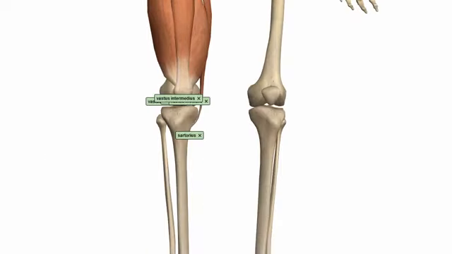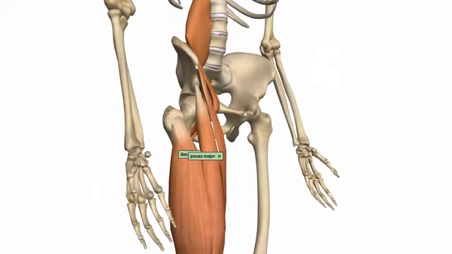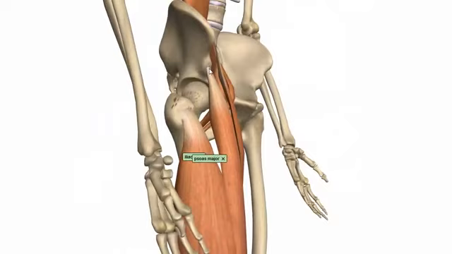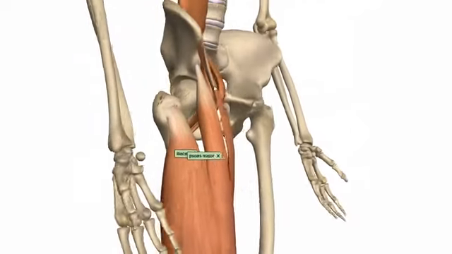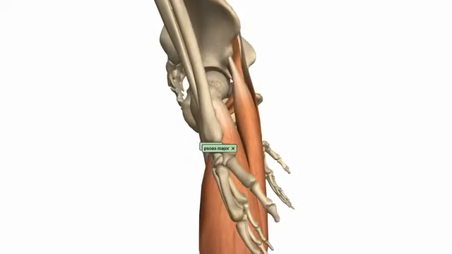This muscle originates on the pelvis, on the anterior inferior iliac spine, and it's also got another head called the reflected head, which isn't shown on this model, but is reflected back and originates just superior to the acetabular fossa.